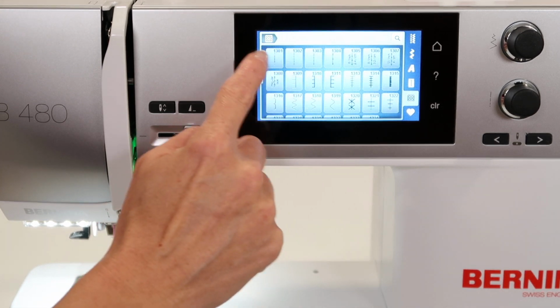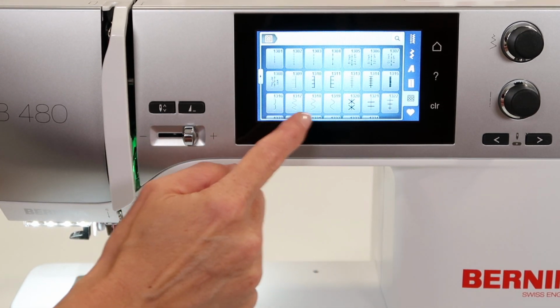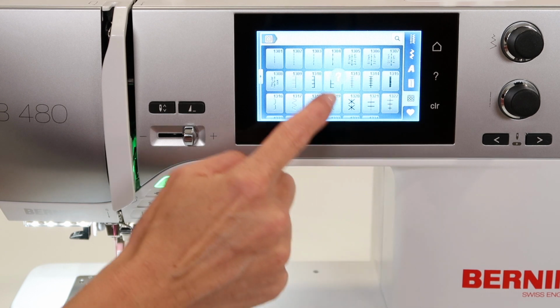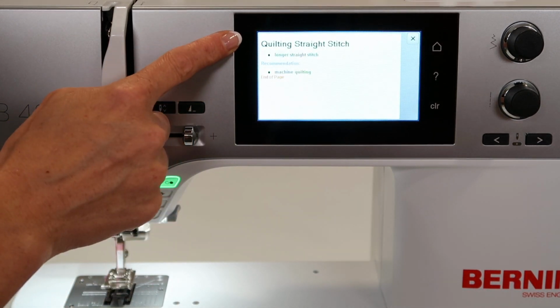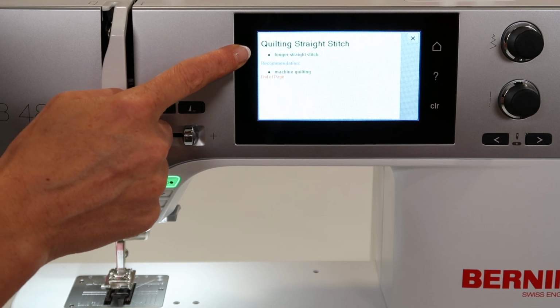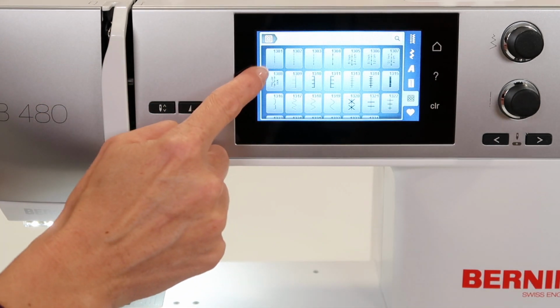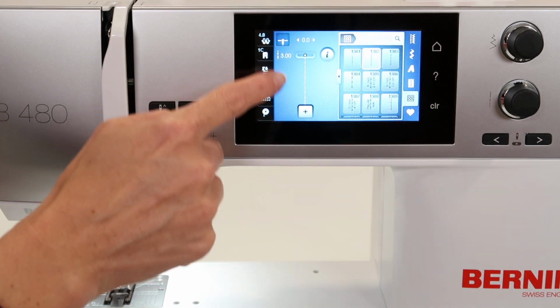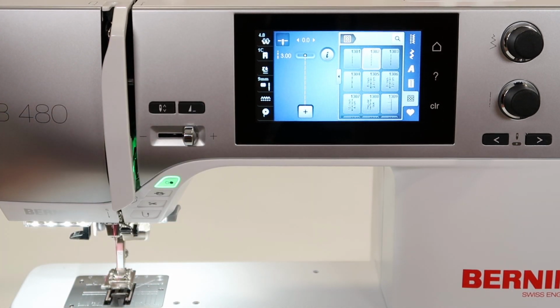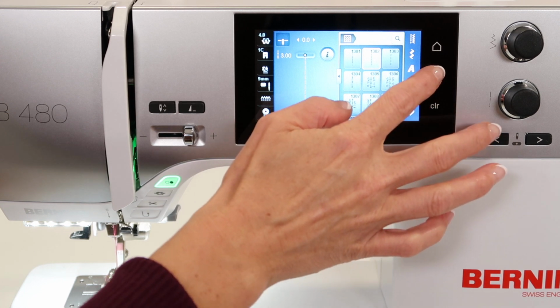So what are all the different stitches, you might say, that look like straight stitches? Touch the question mark and ask the machine. So this is a quilting straight stitch. It is preset with a longer setting. If we take a look at what the longer setting is, once I select it here, I do see that that is 3 millimeters long. Different settings for different stitches.